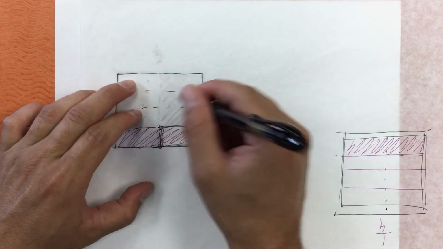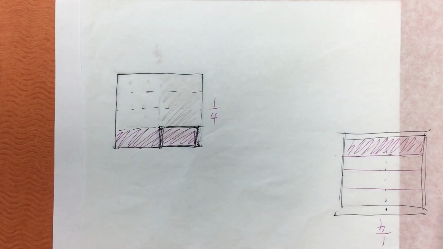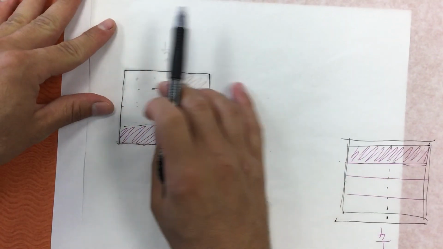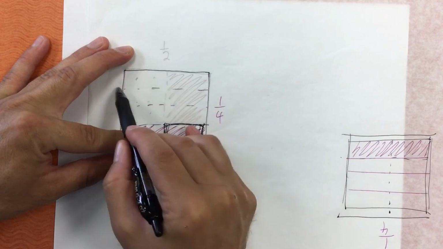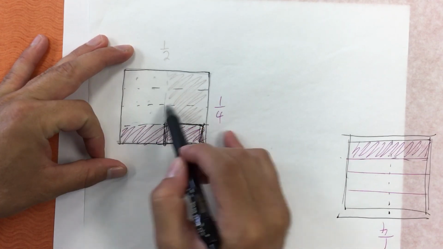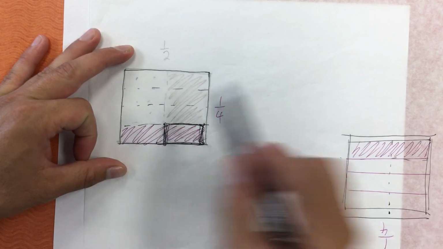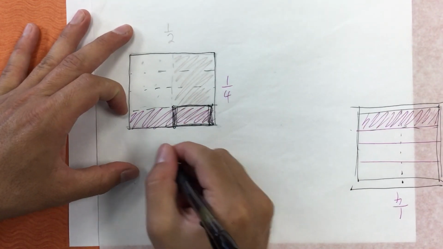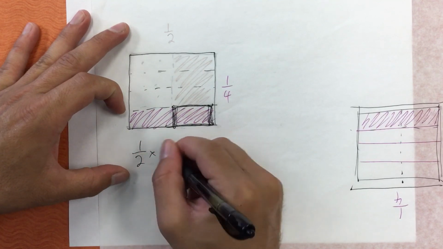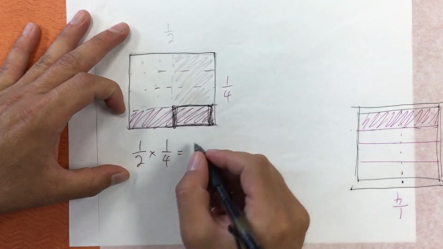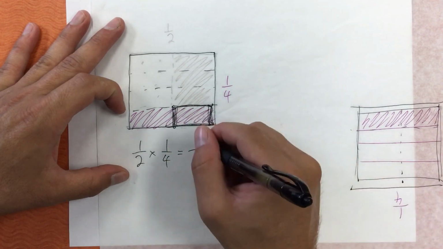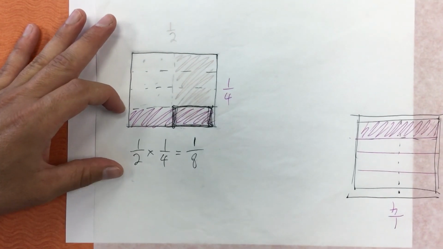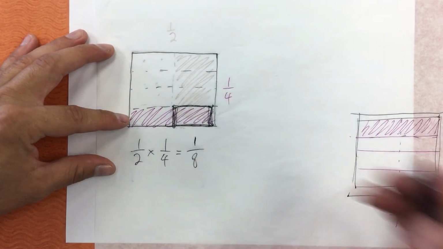So now the question is, what is that? How many pieces is that? How many pieces altogether? I count one little piece there, 2, 3, 4, 5, 6, 7, 8 pieces altogether. So we know that that's the bottom of my fraction, right? There's 8 pieces altogether. And how many pieces are shaded in with both of the colors? Just one. So 1/4 of 1/2 is 1/8.